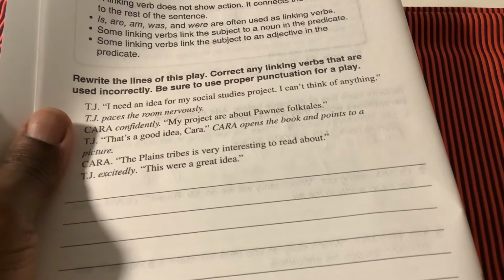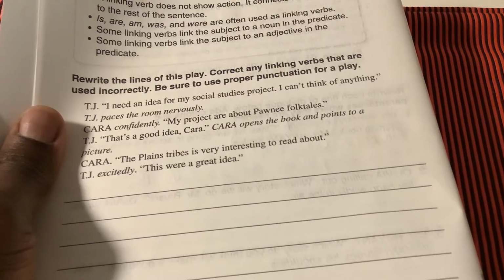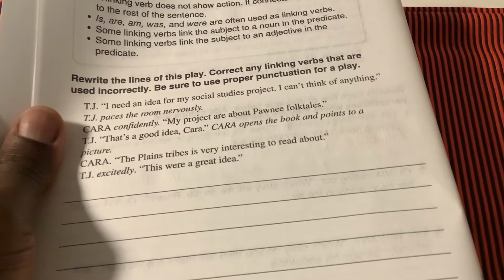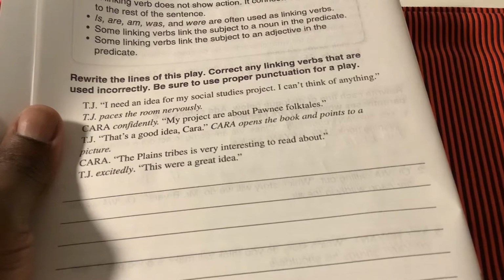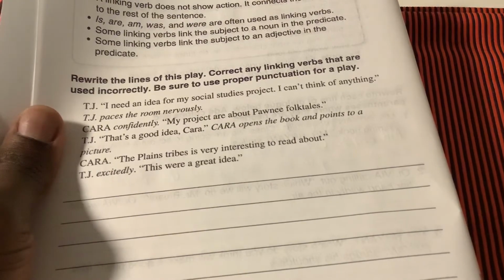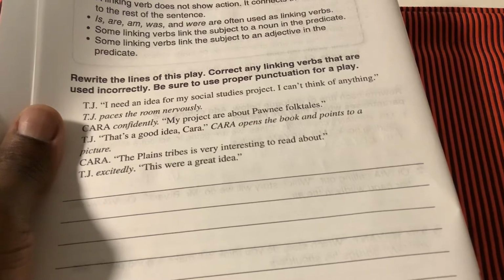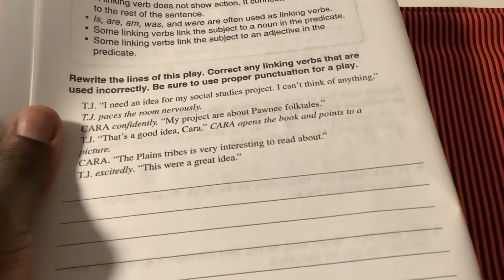TJ: That's a good idea, Kara. Kara opens the book and points to a picture. Kara: The Plains tribes is very interesting to read about. TJ, excitedly: This were a great idea.